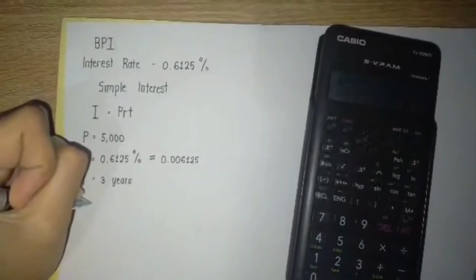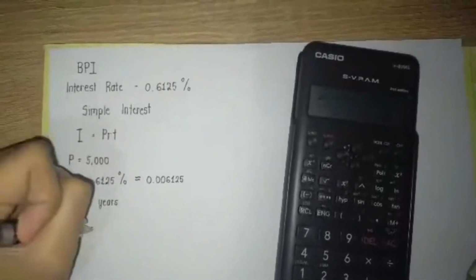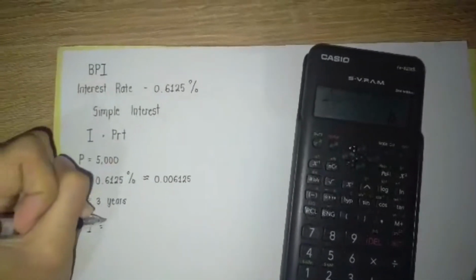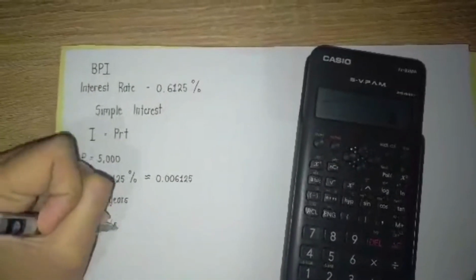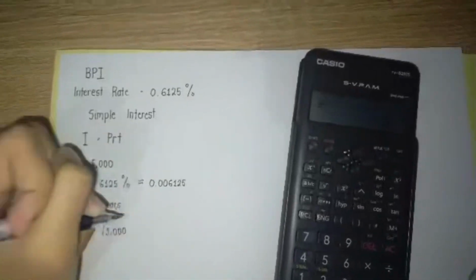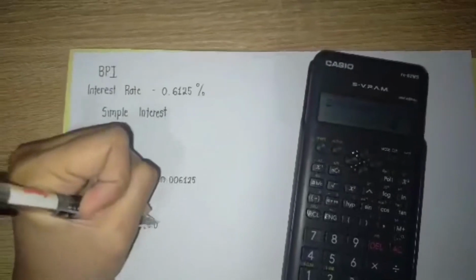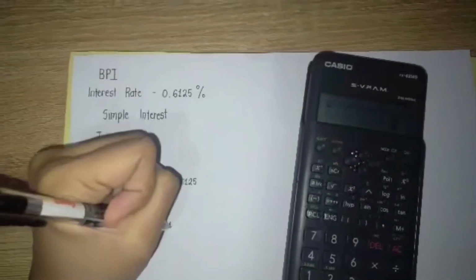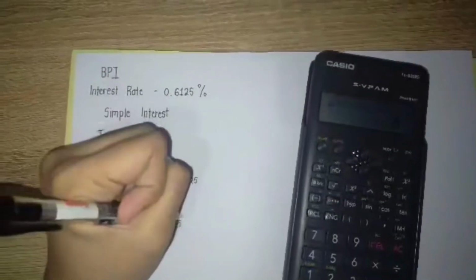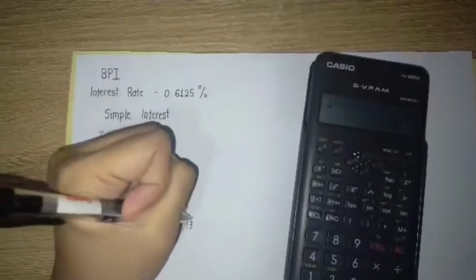What we are going to do here is substitute the values. So 5,000 times 0.006125 times 3.